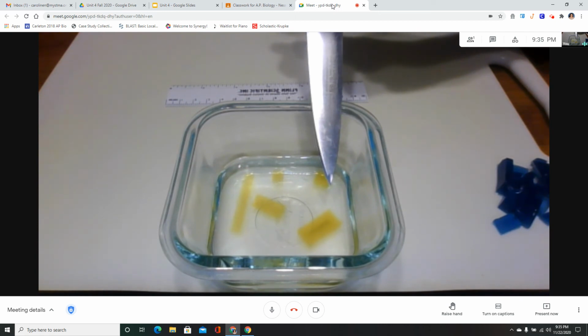Seems to take the vinegar a really long time to work its way into that last center part.